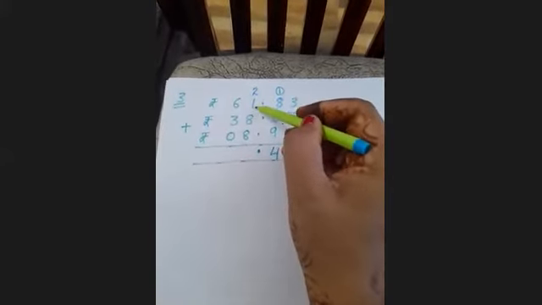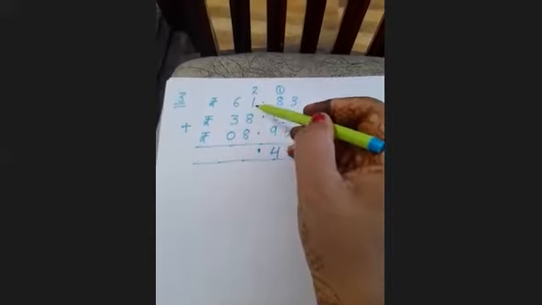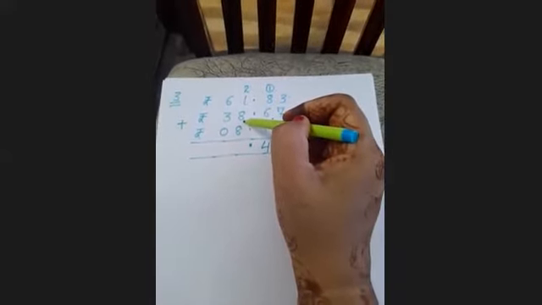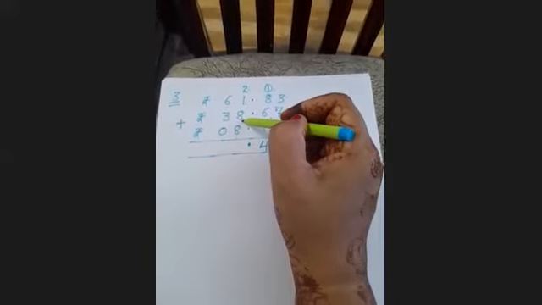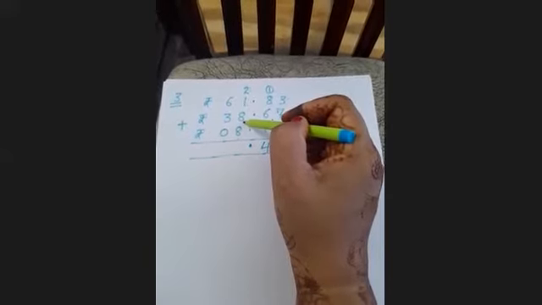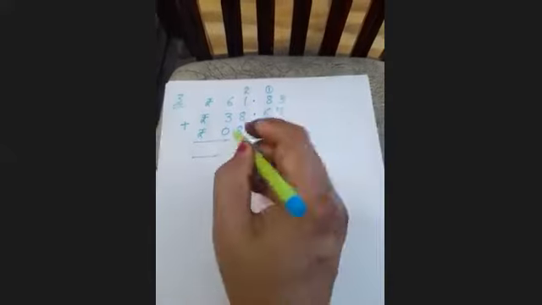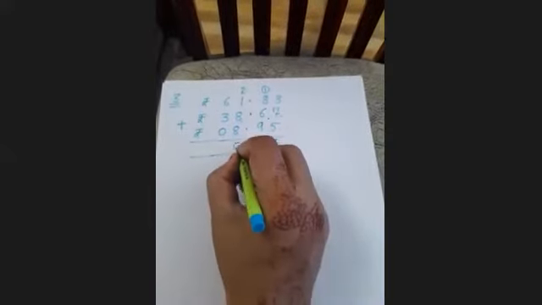Next is 2 plus 1, 3. And 3 plus 8, 11. And 11 plus 8 is 19.